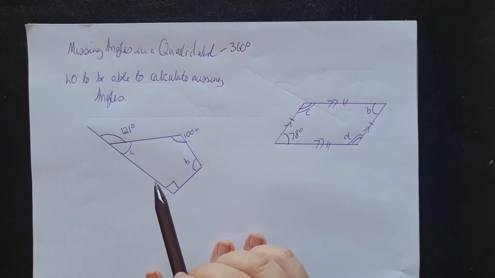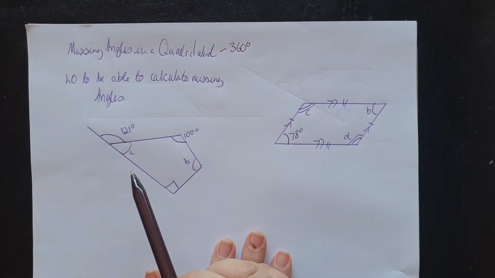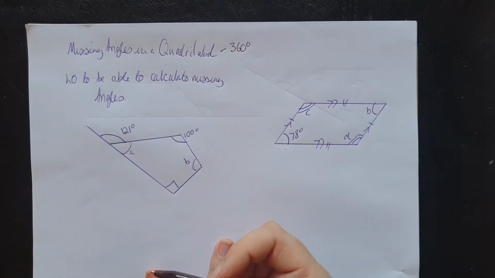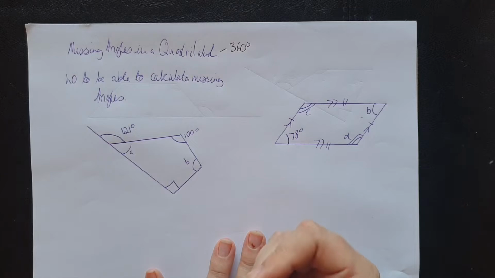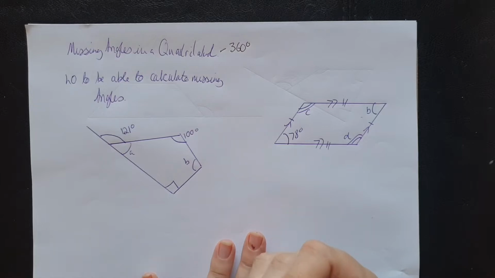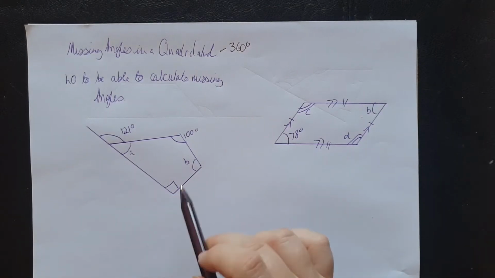Now, when you're working these out, you need to give your reasoning as you go, okay? You need to explain what angle facts you are using, and this reasoning is part of it. It's no good just showing the calculation, you have to state them in words or phrases. So let's have a look at this first one here.